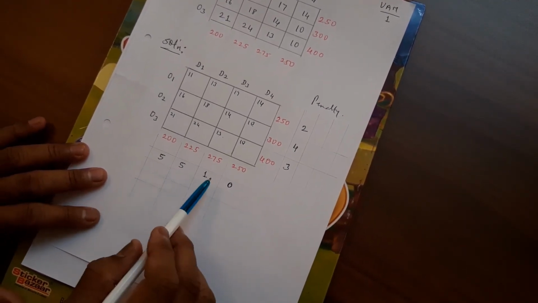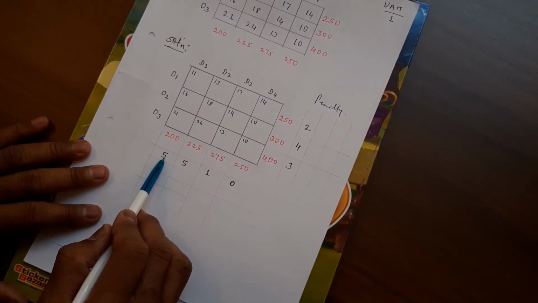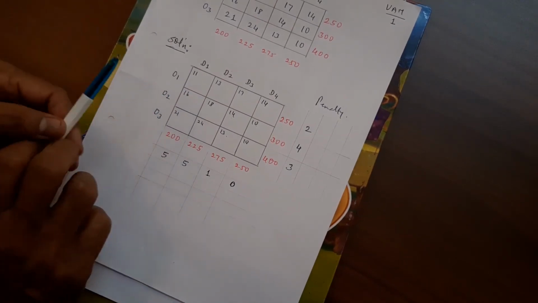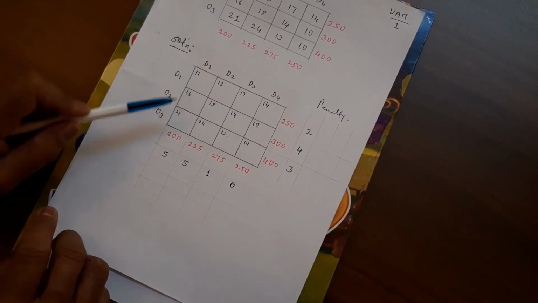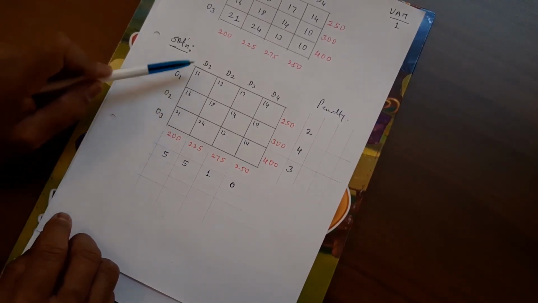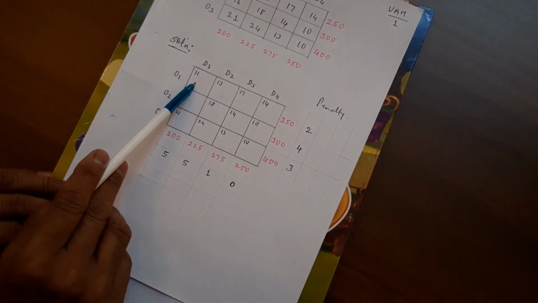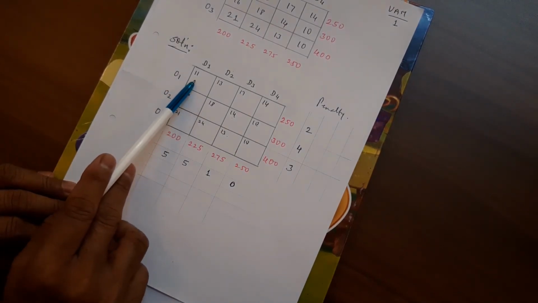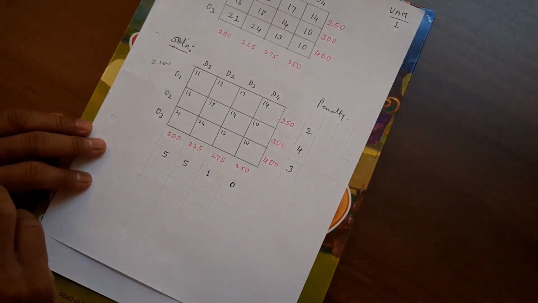Now I have to do some sort of trial and error basis. Now if I consider this as the highest penalty, the lowest cost in this particular cell is 11, and in this particular cell 11, I can allocate as much as possible, that is 200. So if I consider this as a penalty, then I can allocate 200 in this particular cell. Now if I allocate 200 in this cell, then the total cost will be 200 multiplied by 11, that is 2200. That is the cost I am going to get.